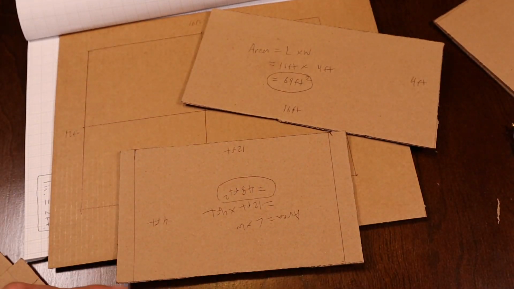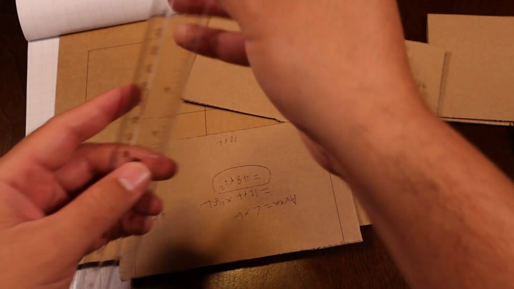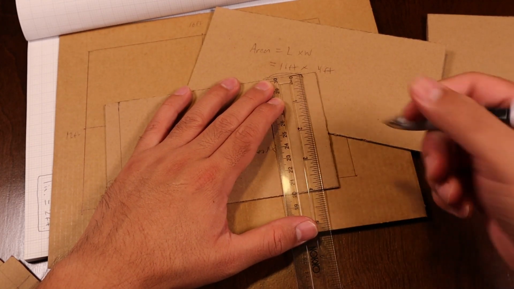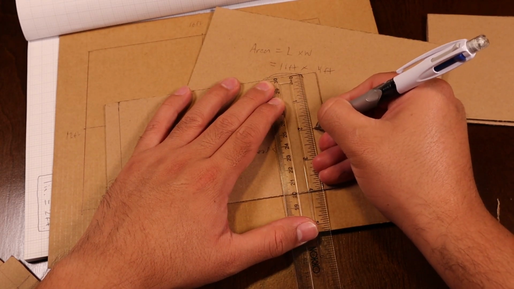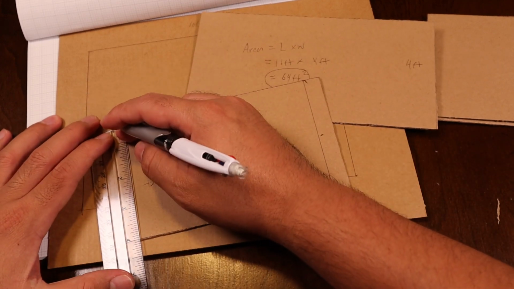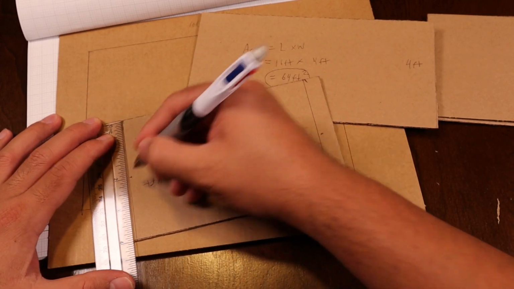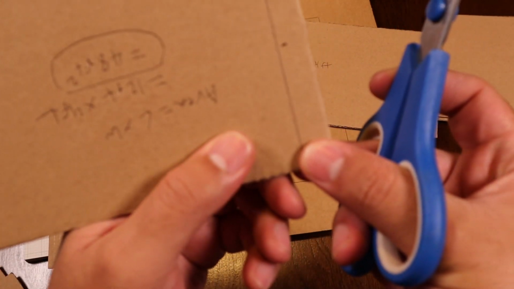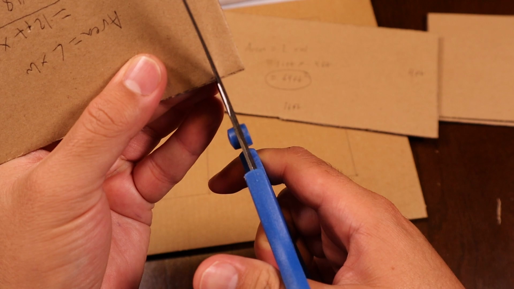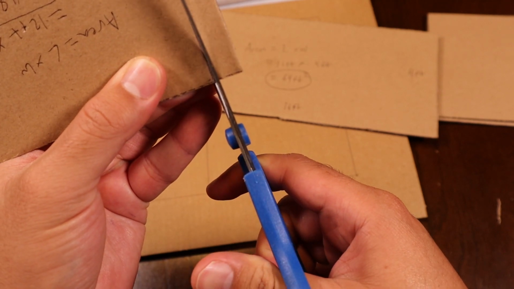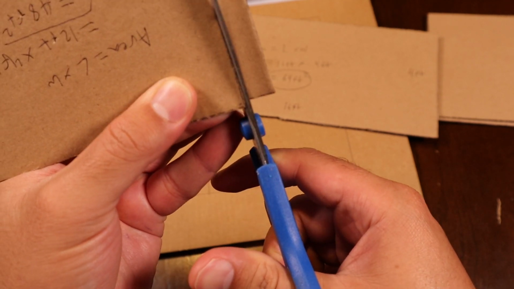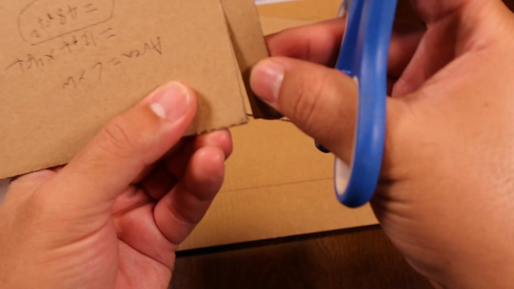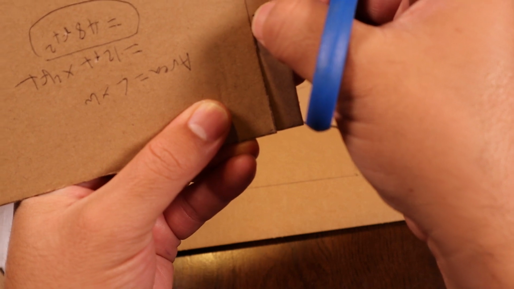So we can measure here. We're going to cut to 2 inches. So I'll cut from here down to the 2 inches. Careful not to cut further. Okay, see, we have from top to the 2 inches.